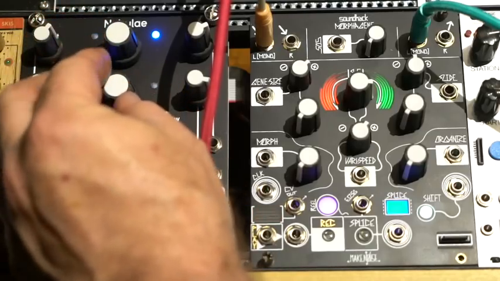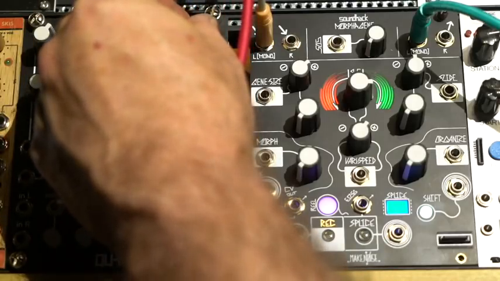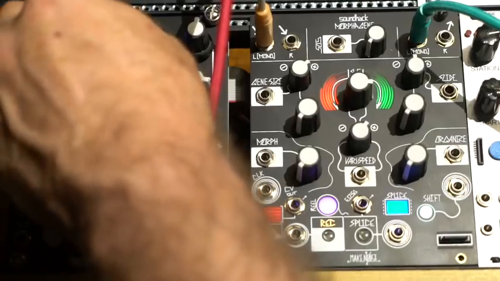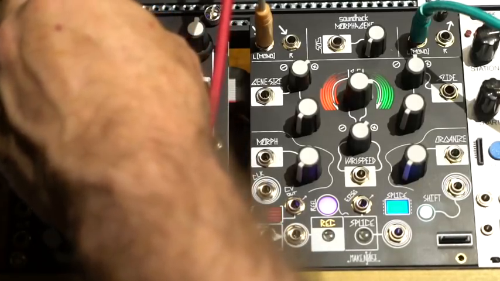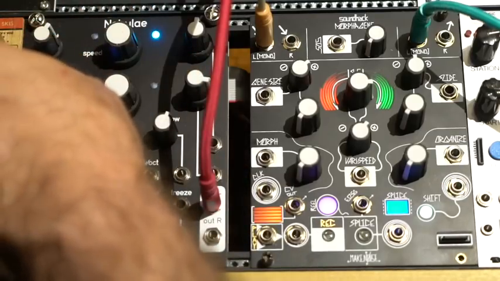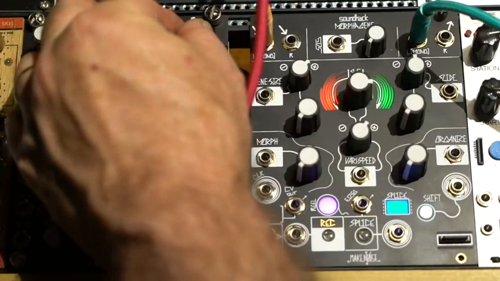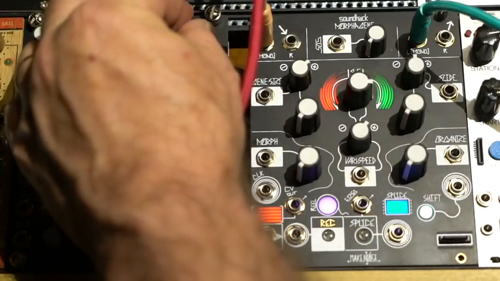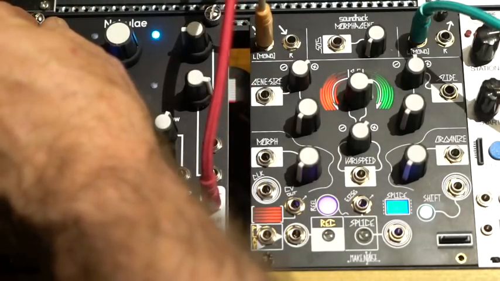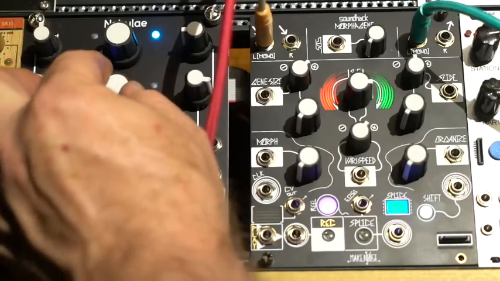Now what I want to do is see if I can get a drone to come out here. On each of these modules, there really is a sweet spot that you have to look for.